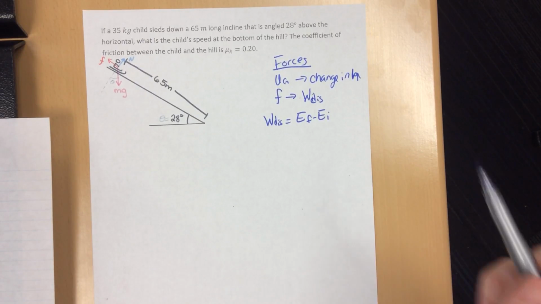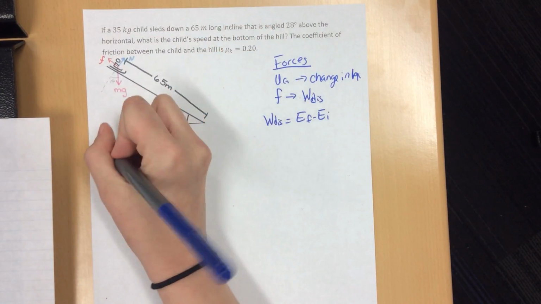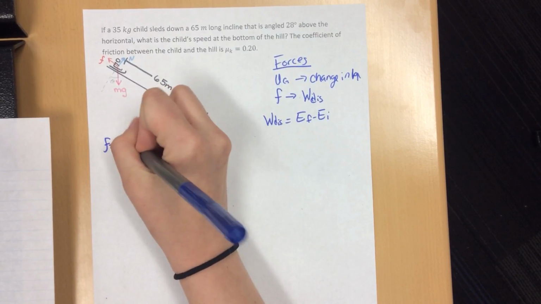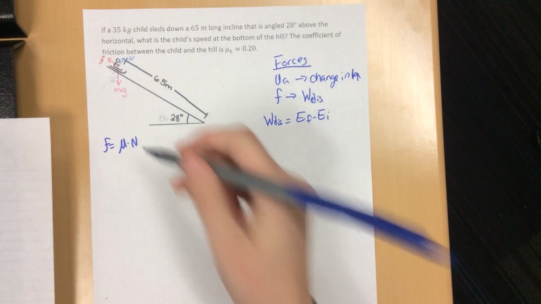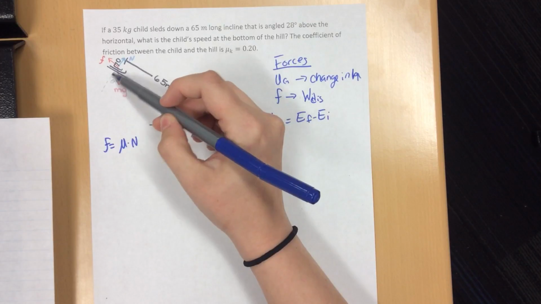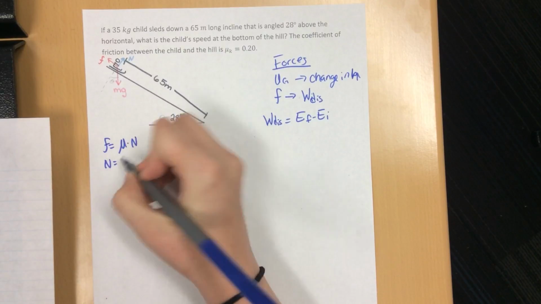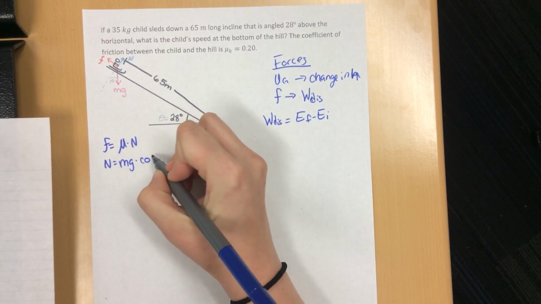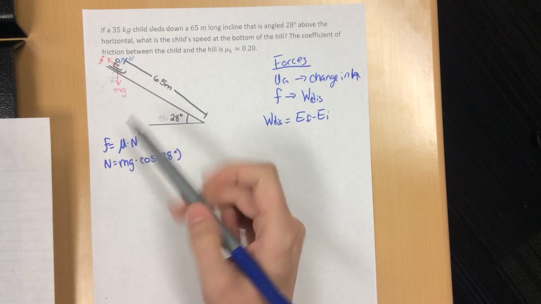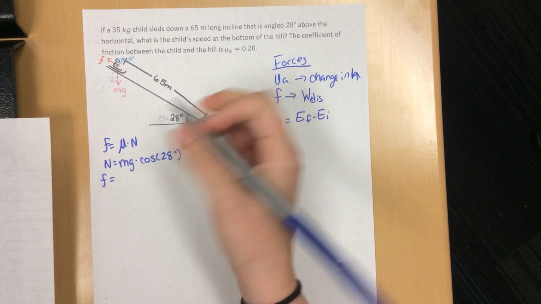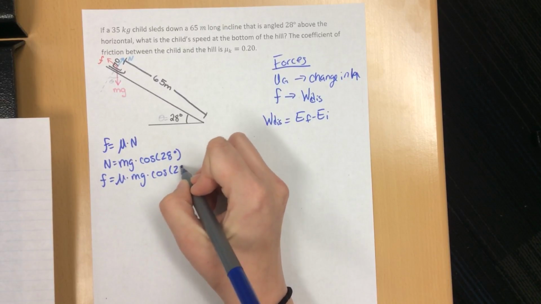So we're going to go ahead and start with the frictional force. Frictional force, as you know by definition, is equal to our coefficient of friction times the normal force. Because of all the different kinds of problems we've done previously, we know that our normal force right here is going to be equal to this portion of our weight if we break it into components. So that normal force is going to equal that mg times cosine of 28 degrees. So now we can go ahead and substitute that into where our normal force is for our friction. Is equal to our mu times mg times cosine of 28 degrees.